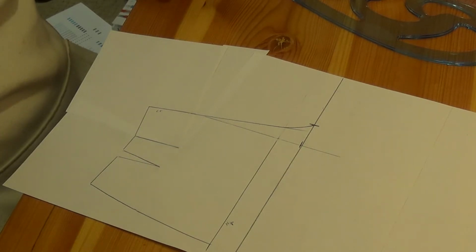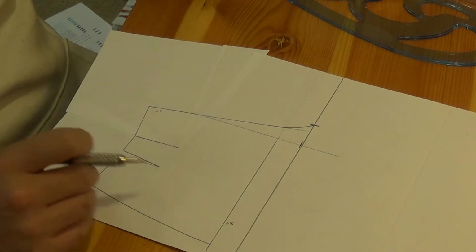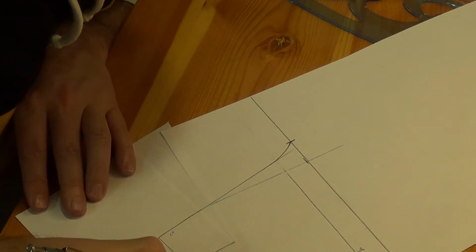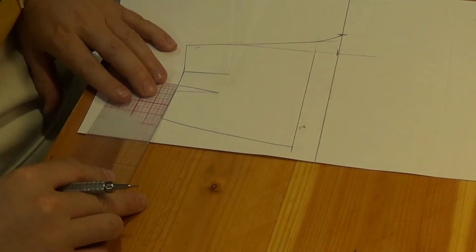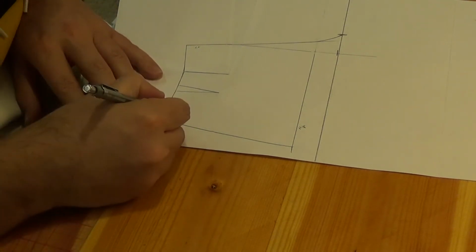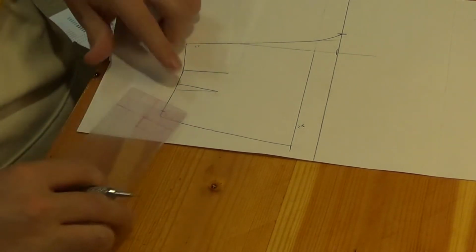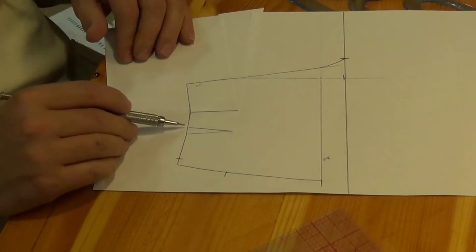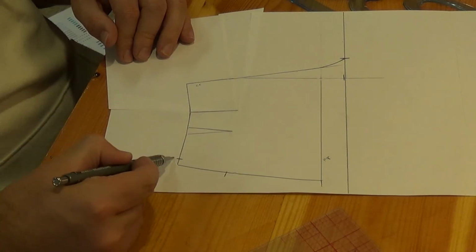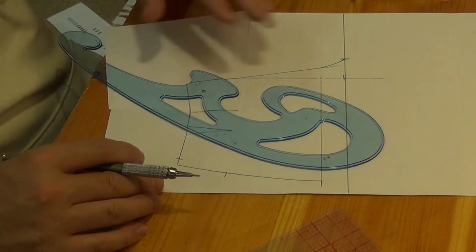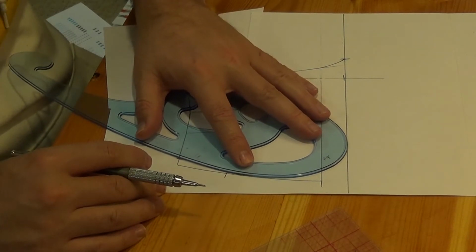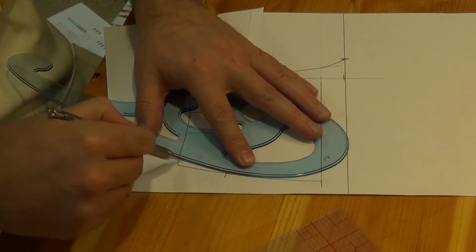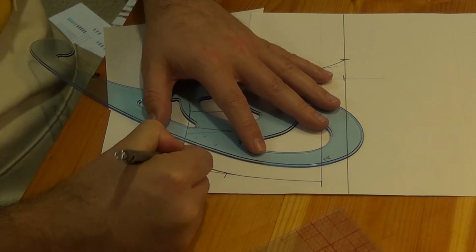The other thing that I actually want to do is get rid of this other dart. So I'm going to blend through here, and I'm going to take this dart, the measurement here, and take it off of the side seam. Now these darts are 3 inches long, or they should be, so I'm going to blend out this triangle off of the side seam. Just like that.